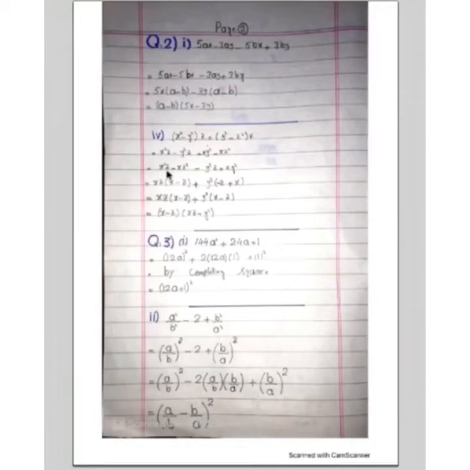Second, the terms containing the x variable I write first. For example, x square z and minus xz square I take first, and minus y square z plus xy square I take as the second two terms.